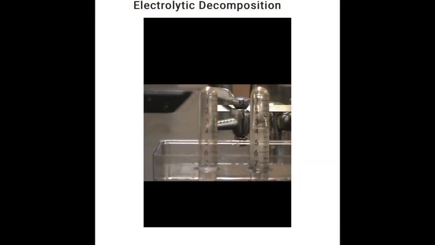Now there's a simple thing on the screen right now. You're observing, right? This is hydrogen, and this one is oxygen. Hydrogen is always double in quantity than oxygen.